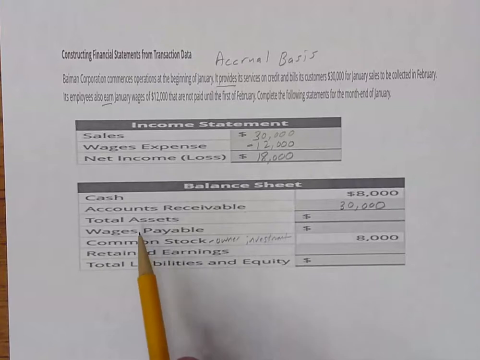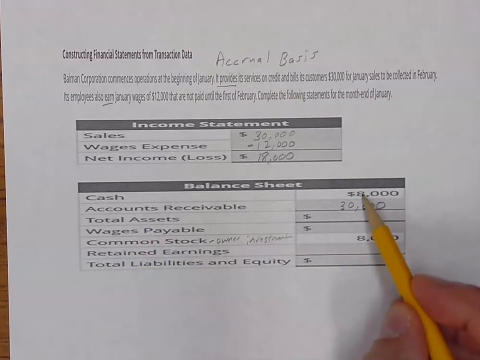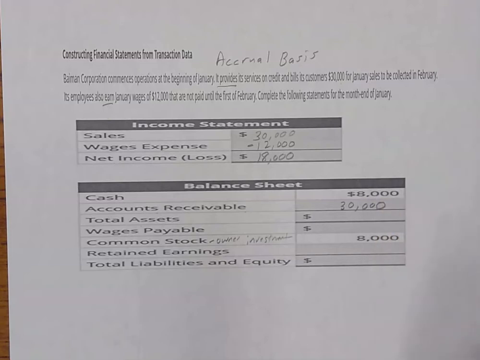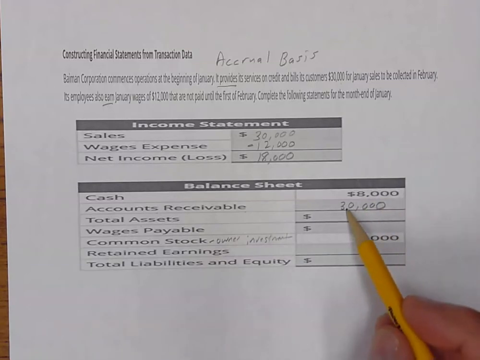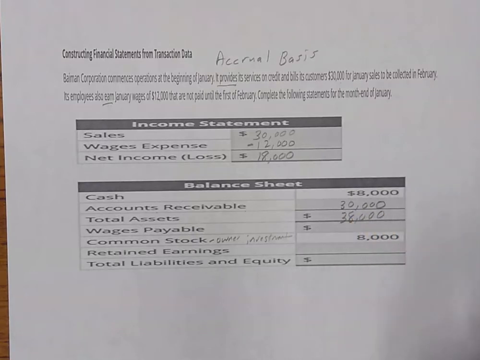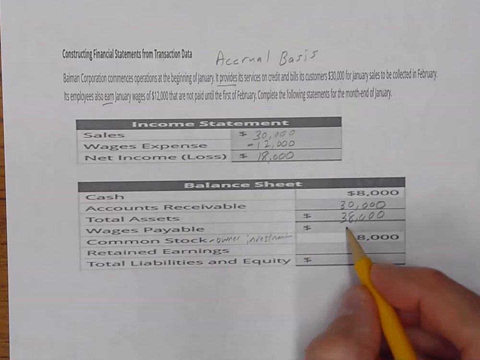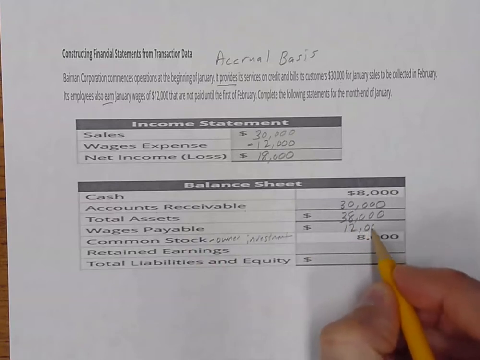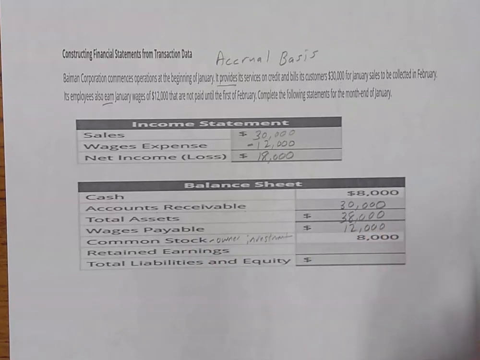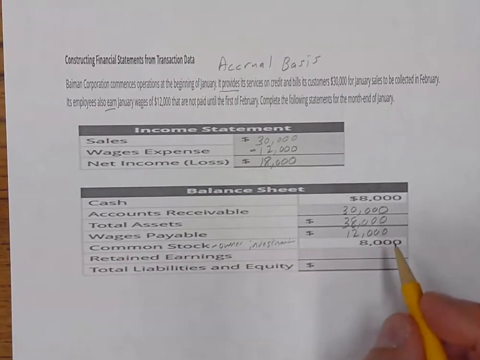However, we do need to list total assets, so we're just going to simply add the $8,000 that we got from the owners of the business, and then the accounts receivable. We don't have any long-term assets yet, so we're just going to place that here. Okay. We have wages payable. This is our only liability of $12,000.